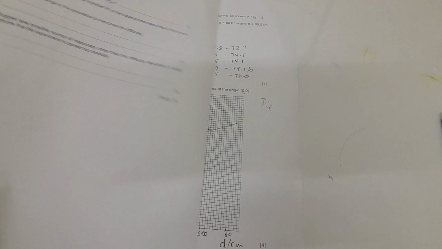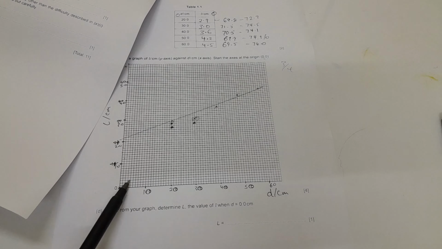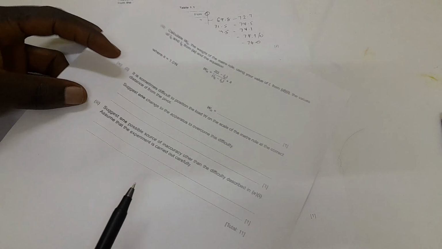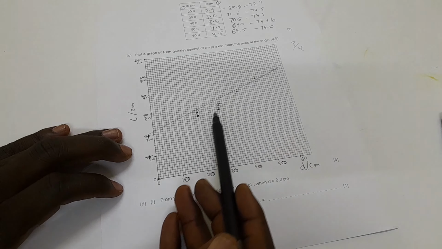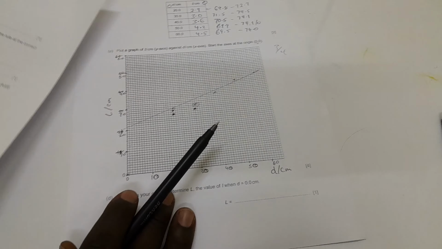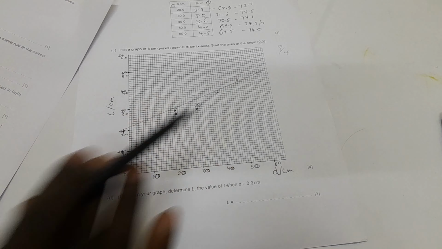Now, we expect that the value of L here minus L naught, and remember our L naught was 2.0, should be greater than L naught. If I drew this using these 3 values here, the value was going to be less than 2, and I was going to get a negative. So I have used this to draw my graph, and so therefore I start answering.